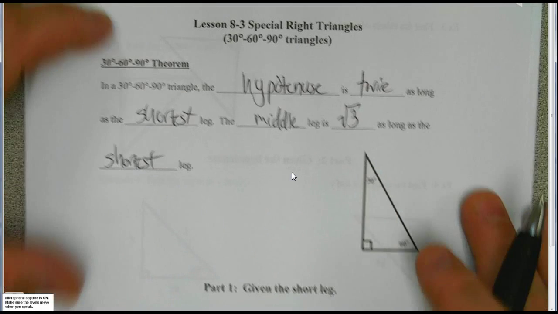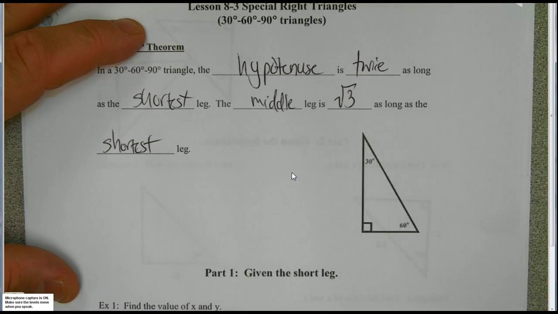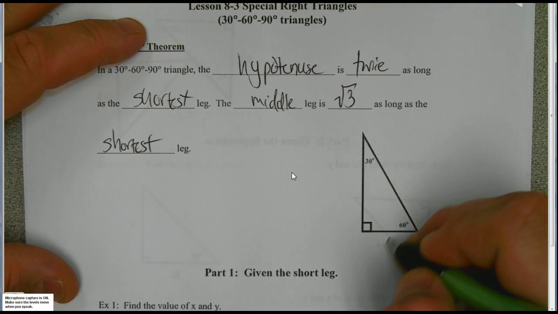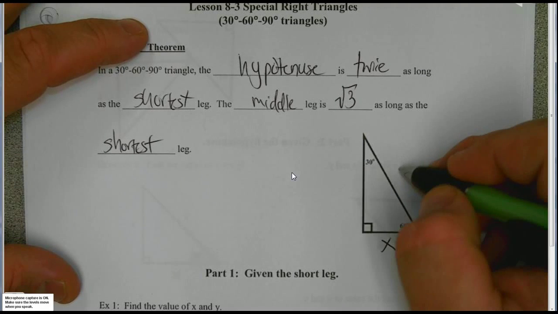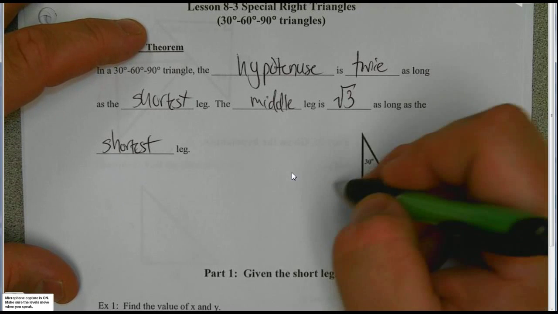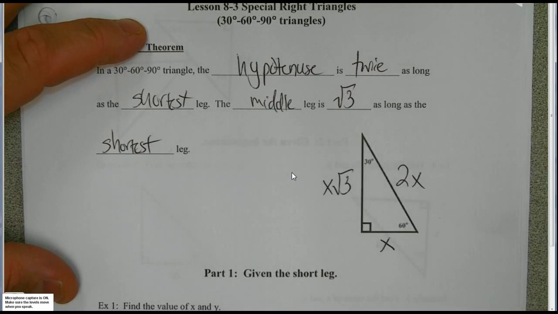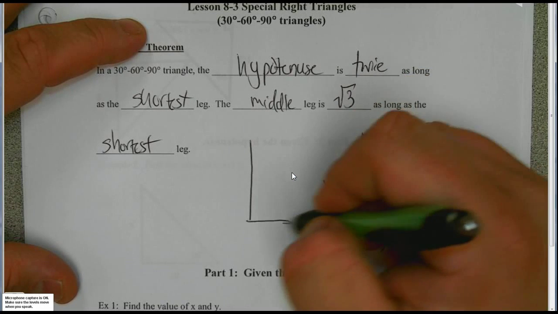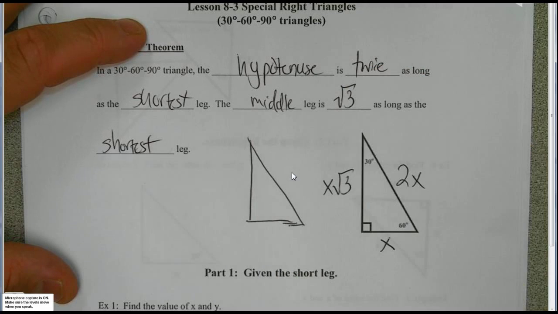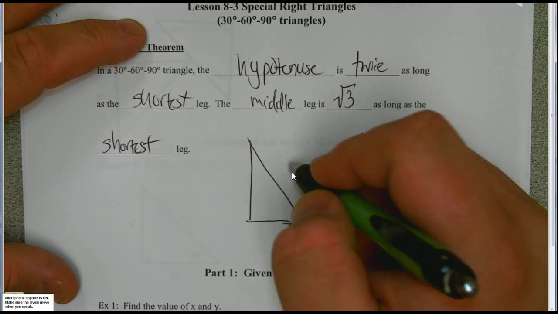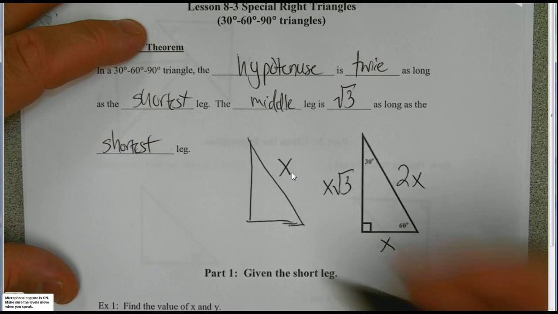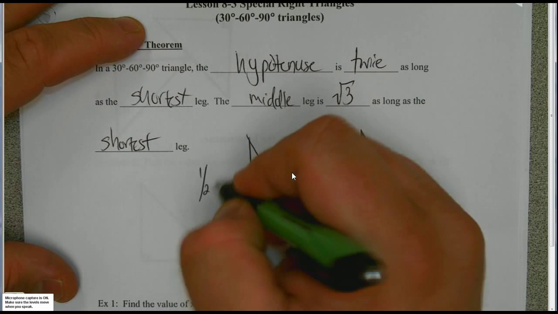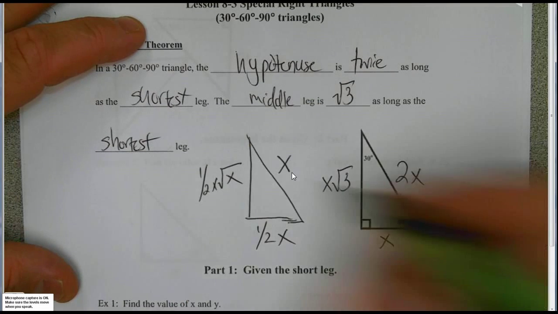So the 30, 60, 90 picture, there are 3. Just depends on where the x is. If the x is here, then this is 2x. And this is x times the square root of 3. If the x is here, then this is 1/2 x, and this is 1/2 x times the square root of 3.